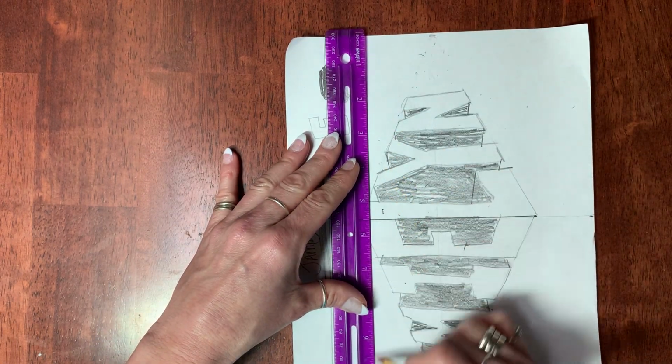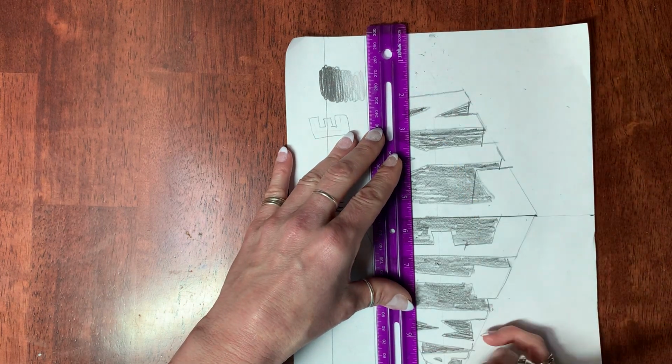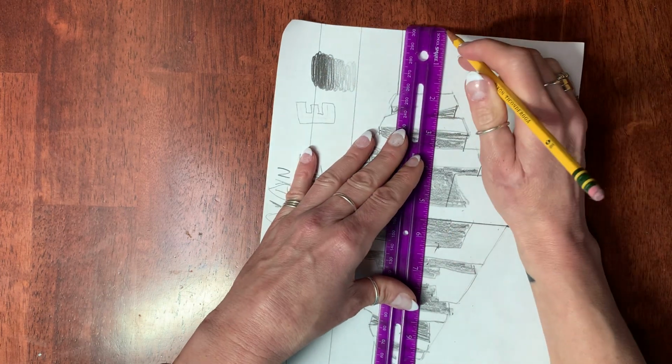When you hit a letter, you do not go through it, you just skip over it. So I'm hitting a letter, I'm skipping over to the other side of the design. Do not go through your name.